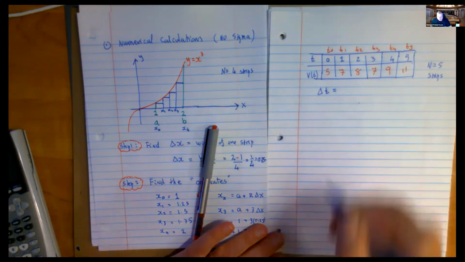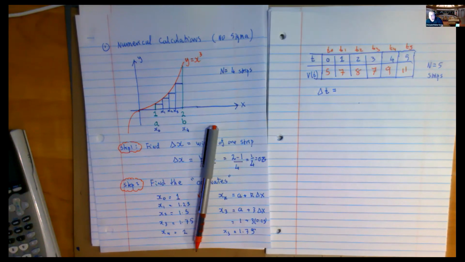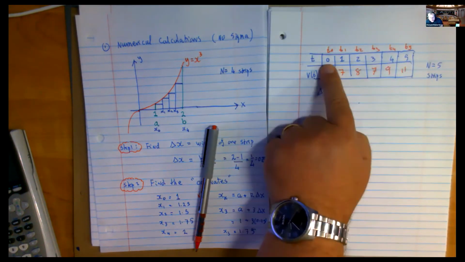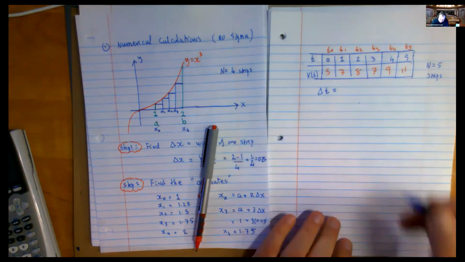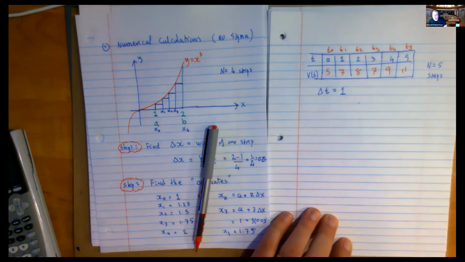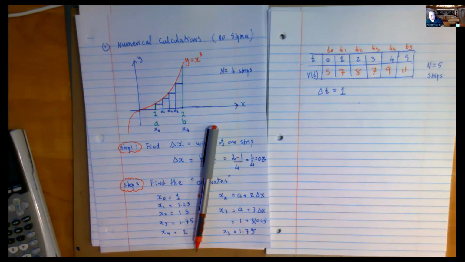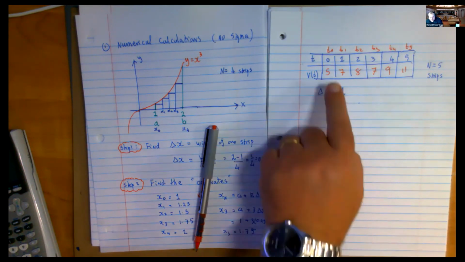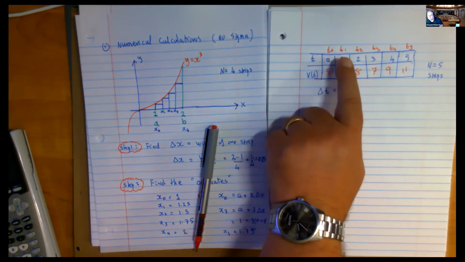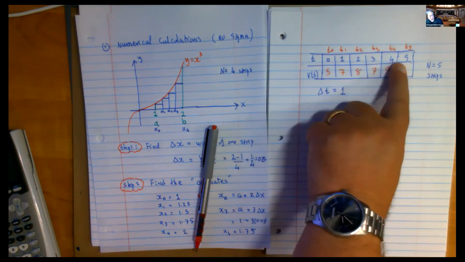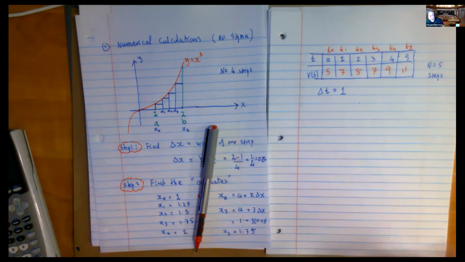You should actually be able to tell what delta T is by looking at the table. But if you did 5 take away 0 divide by 5, you'd get it. But can you see in this case, the table goes up in 1 second units, doesn't it? Can you imagine a table that went 0, 0.1, 0.2, 0.3, 0.4, 0.5, then wouldn't delta t be 0.1? Right.